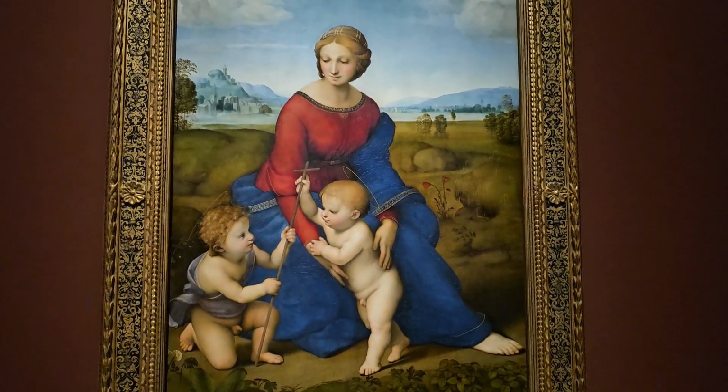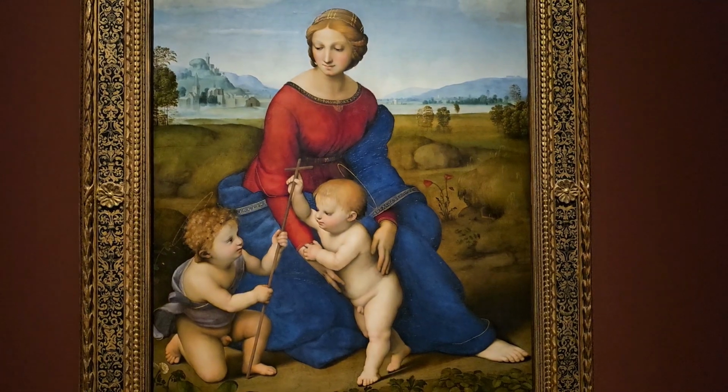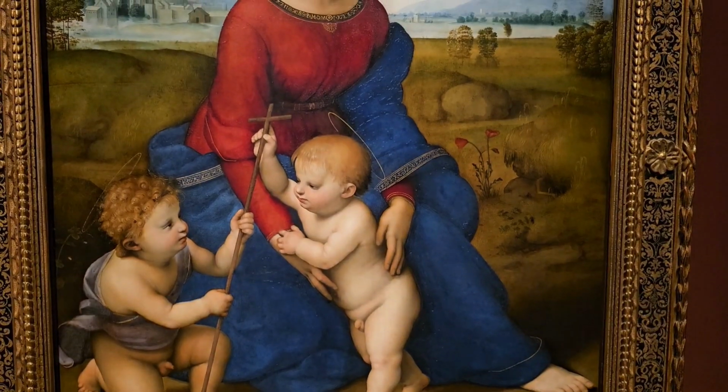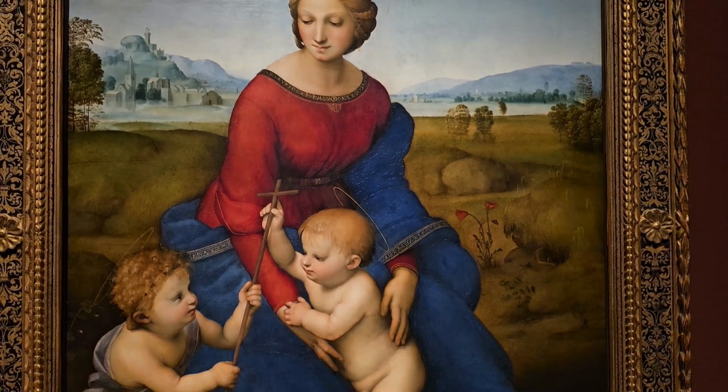Madonna in the Meadow, 1505 or 1506. The pyramid-shaped group in a serene meadow highlights both the earthly and the timeless, making the Madonna in nature an icon of the Renaissance's new mindset.